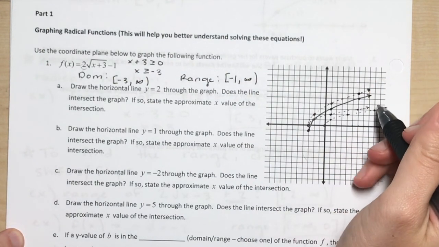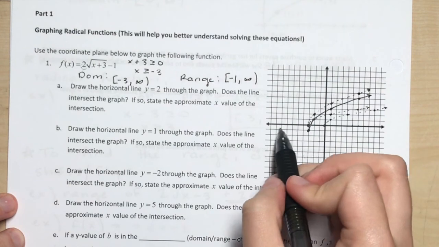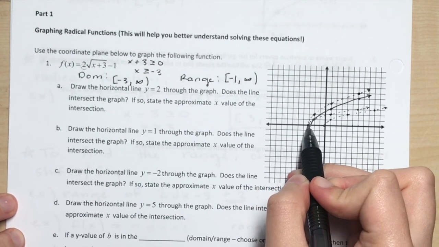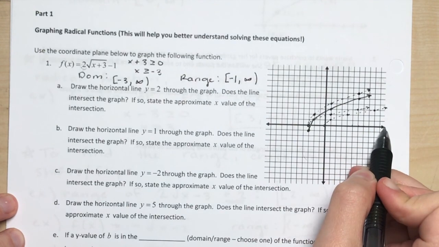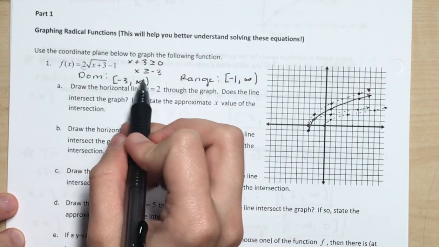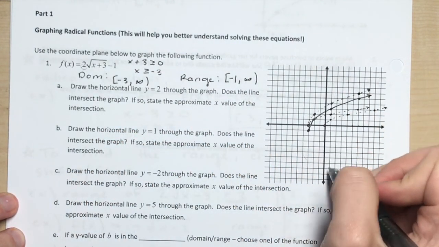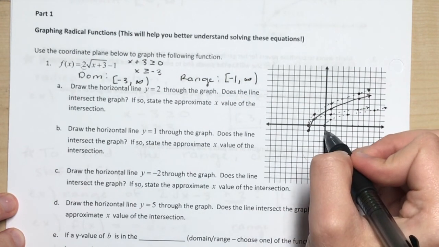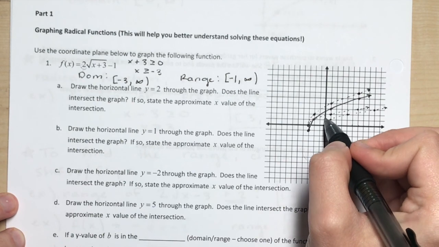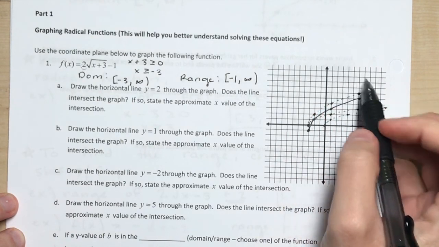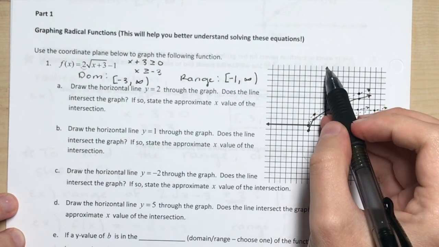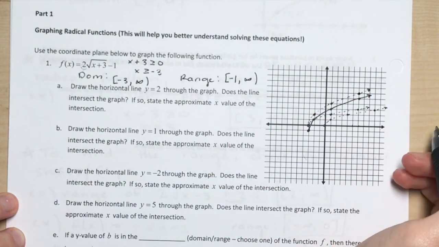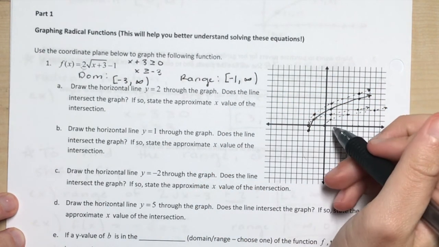Now let's see if this matches up with my domain and range. My domain, I scan, the first x value I have is -3, and I continue on to infinity. That's what we said it was going to be. My range, I'm scanning from bottom to top. I look across, I see that I have something at y equals -1. I continue all the way upwards, and I continue all the way to infinity. So that's what we had over here for range, so we're good there as well. So this is correct.